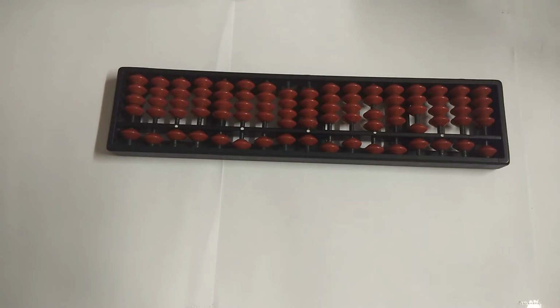So now we have completed phase 1, visualization of numbers. So now let's get started with addition and subtraction. So friends, now let's start learning simple addition and subtraction. So first I'll set my abacus.